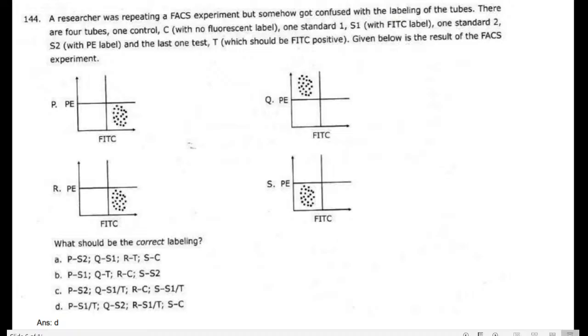All these stainings, PE-Cy7 and the others, provide color fluorescence. FITC, PE and other dyes produce various colors.